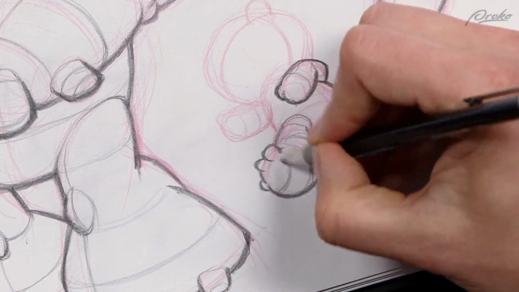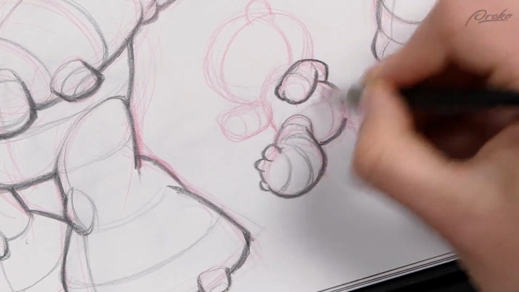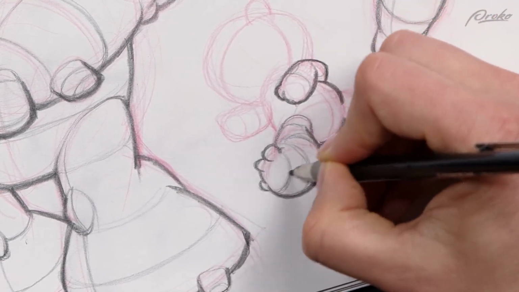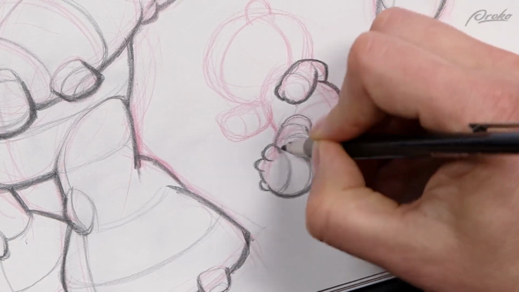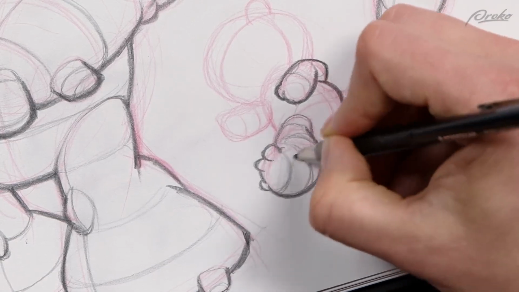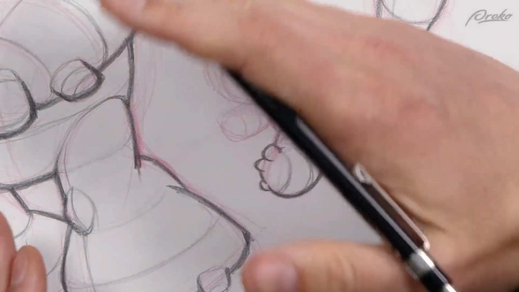See how the way I'm turning the cross contours makes it look like a little S curve of a leg. It's just the angle of the ellipse. Slowly turning this way and then back that way.